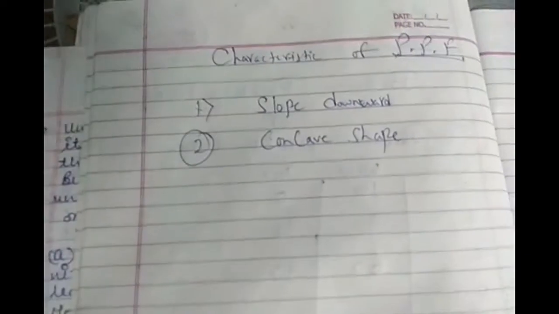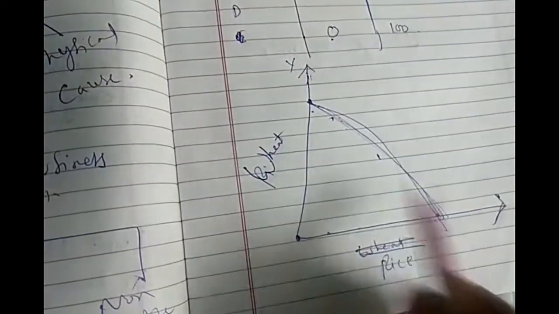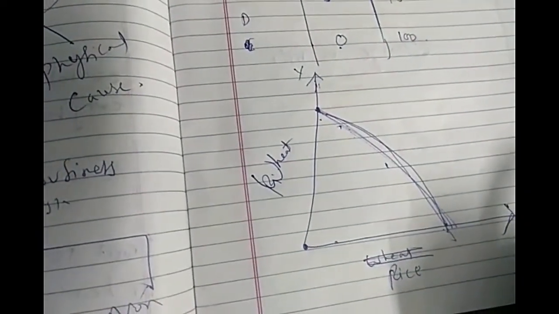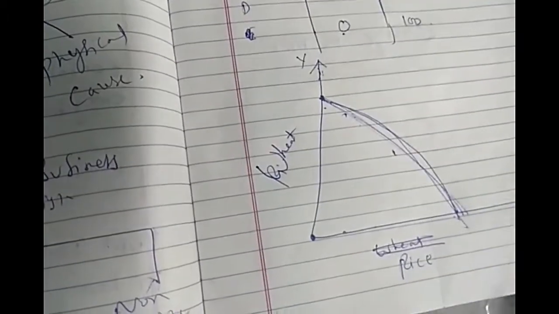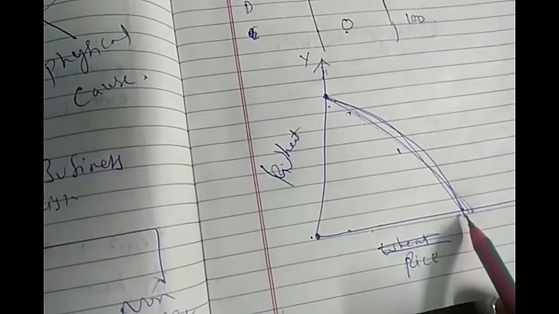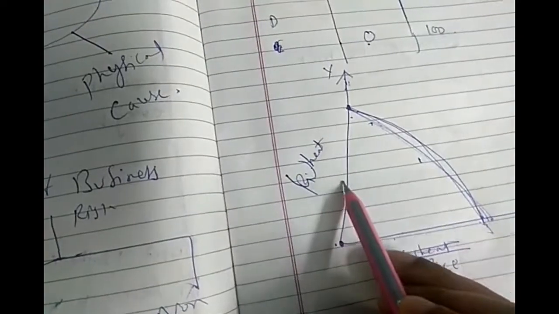That is clear. Next, the concave shape. If you can see, you know the shapes of convex and concave. If you look at the shape of that graph, it is concave when we join the points. So how does this shape occur? Because for gaining one good, suppose for producing units of rice, we have to sacrifice the other good, that is wheat.